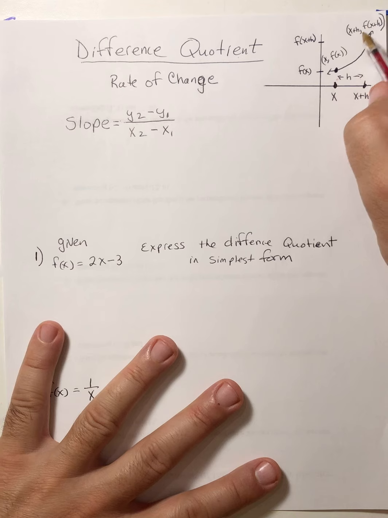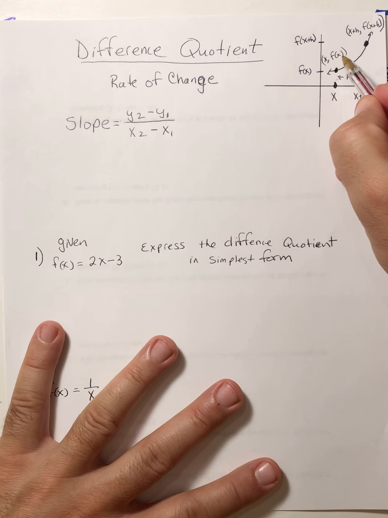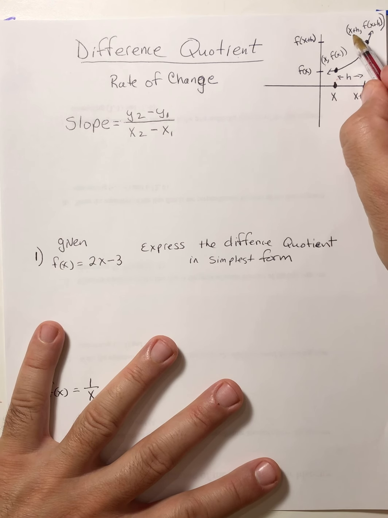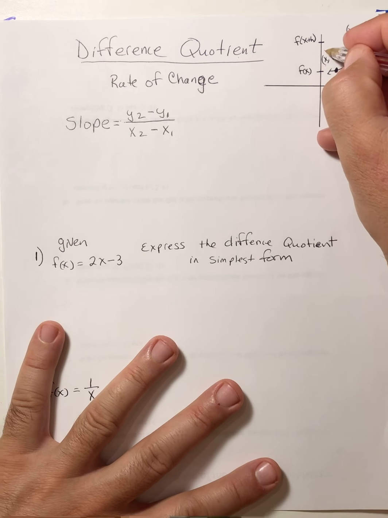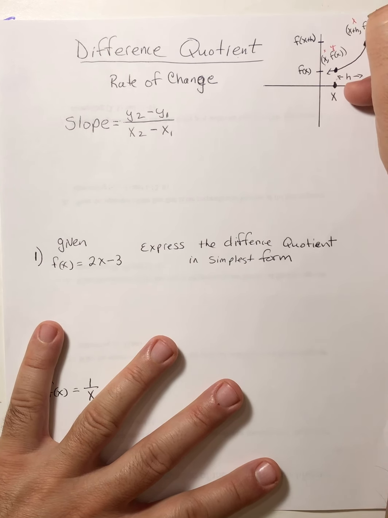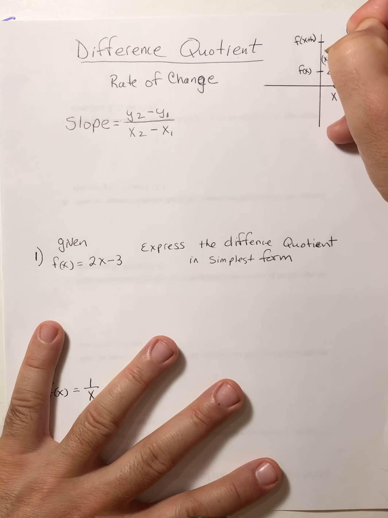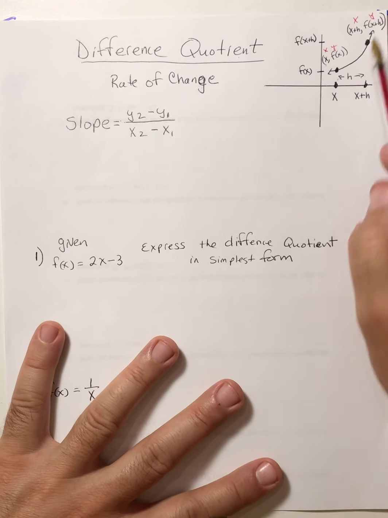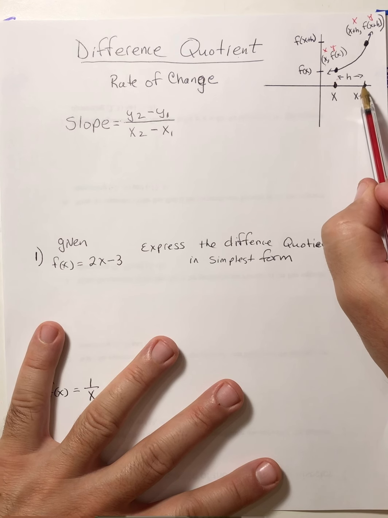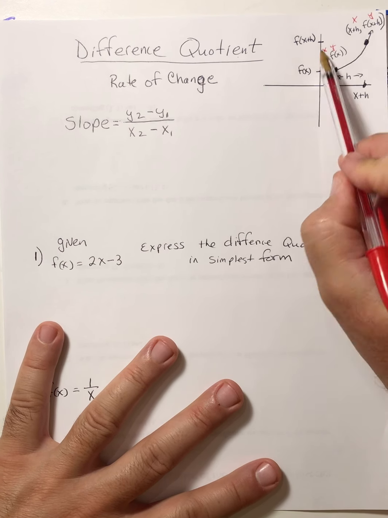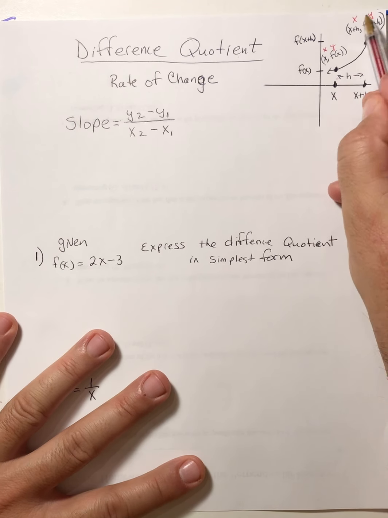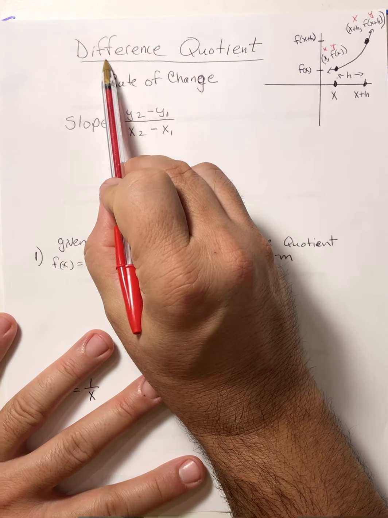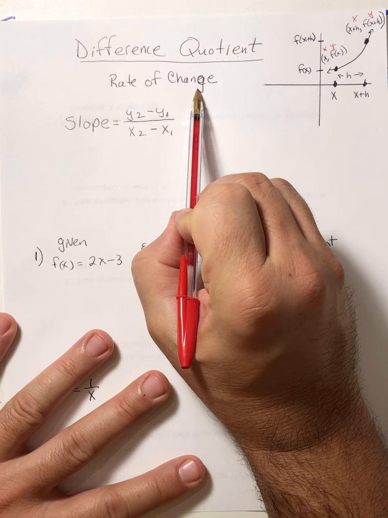So the ordered pair here is x comma f of x, and up here the ordered pair is x plus h comma f of x plus h. These are just your x, y, x, y. That's all, just fancy ways of writing them out. Now we're going to apply these ordered pairs in the form of slope, to find the slope and make what's called the difference quotient.